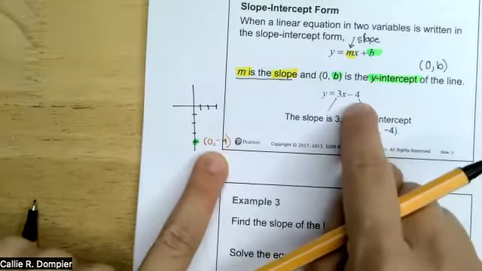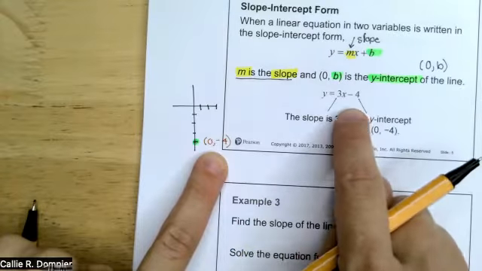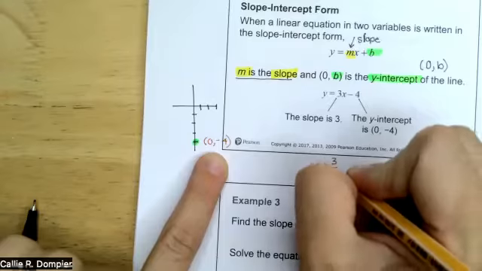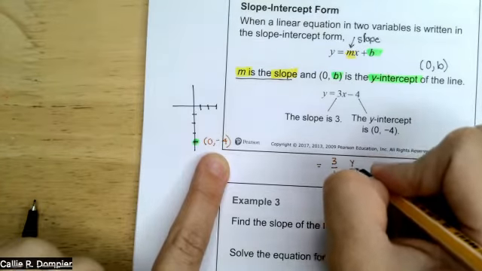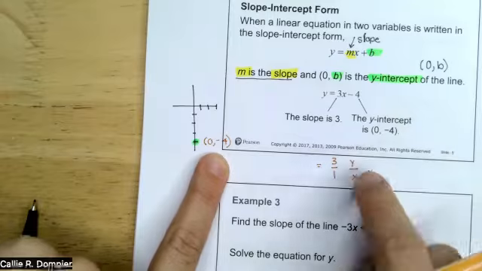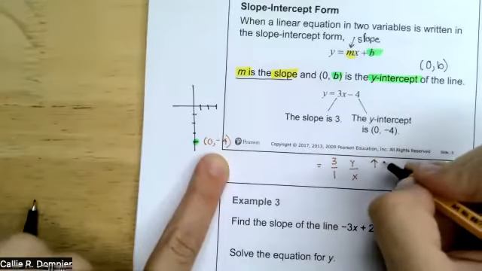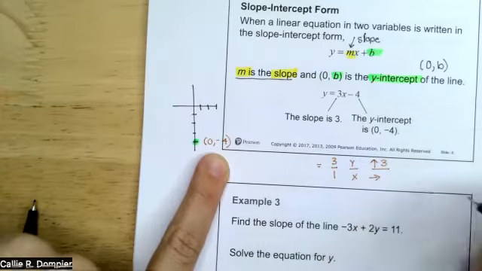0, -4 turns into a -4 in the y equals mx plus b equation. And then a slope of 3, you can always change a whole number to a fraction by putting it over 1. So remember, 3 is your y, +1 is your x. So I'm going to go up because it's a +3, up 3. It's also a positive x. Positive x is in this direction.